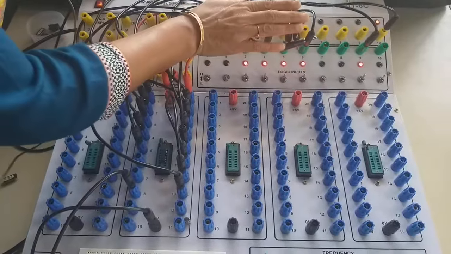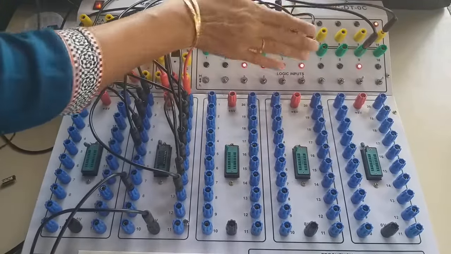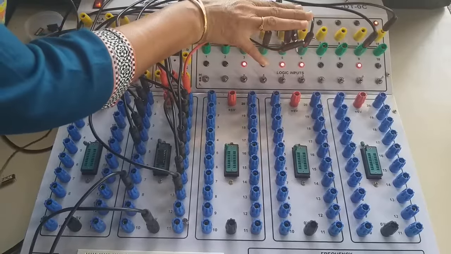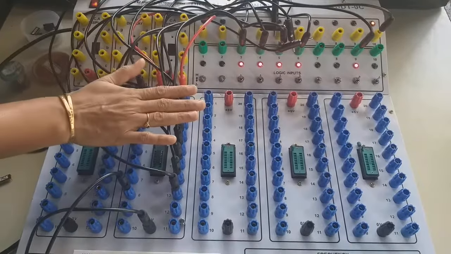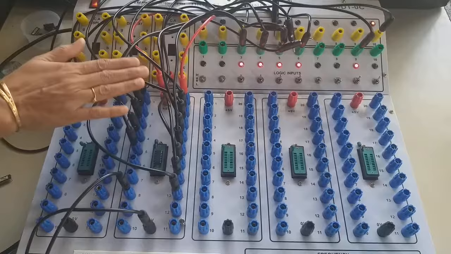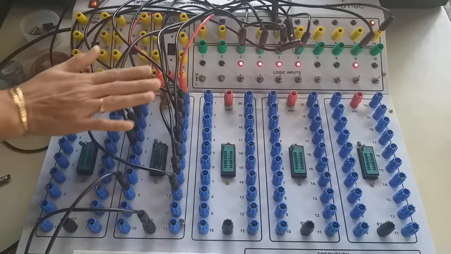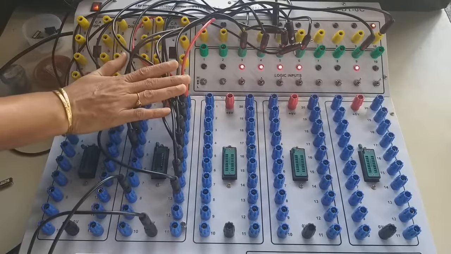So it is working according to the truth table, which means the circuit has satisfied the output of the truth table, which means the circuit is a proper one. Okay. So this is the implementation of a 4 variable function using an 8:1 mux, or multiplexer circuit.